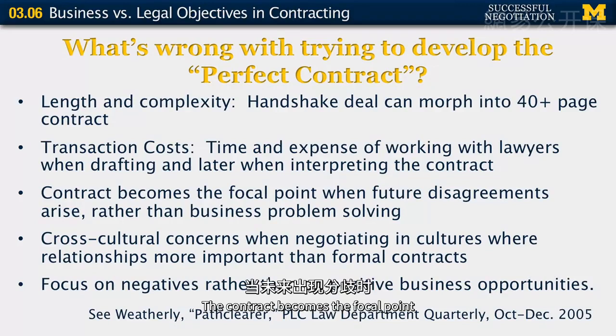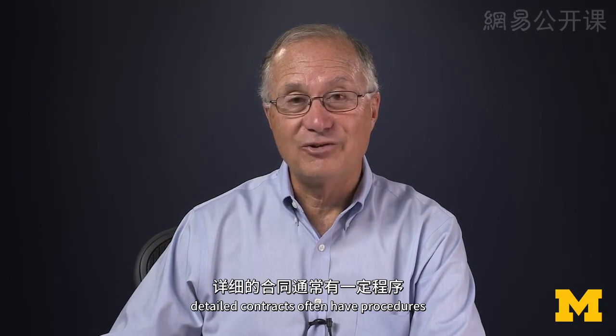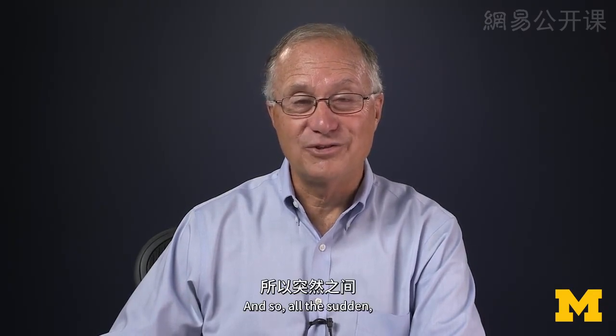The contract becomes the focal point when future disagreements arise, rather than business problem solving. Without that legal contract, if there's a problem in business, you and the other side would simply work out the problem. You would use common sense. However, detailed contracts often have procedures that you have agreed to follow in the event of a dispute. And so all of a sudden, your resolution of the problem becomes very legalistic.